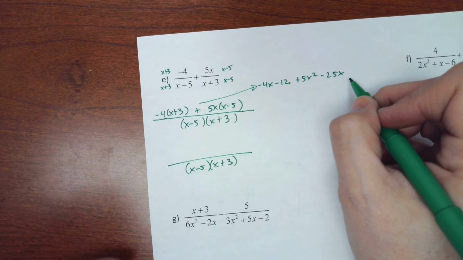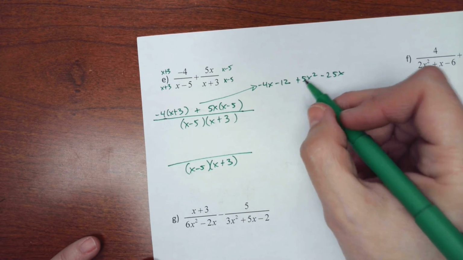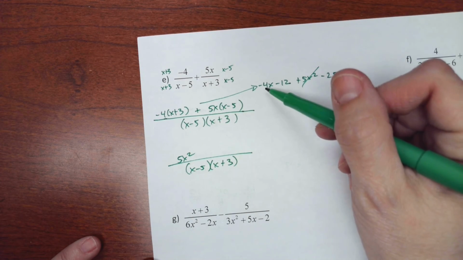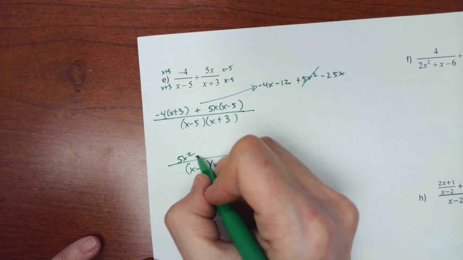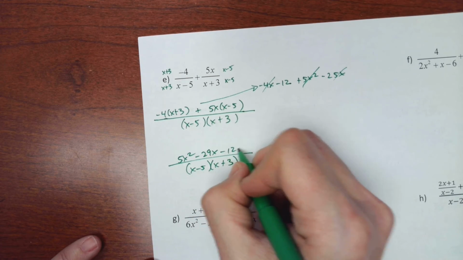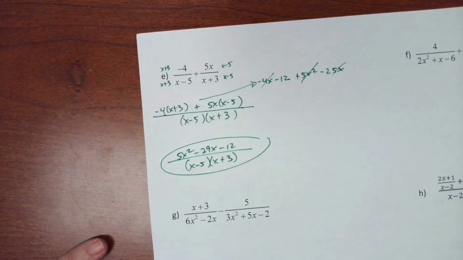And I just combine like terms. So 5x squared doesn't change. So that's done. Negative 4x minus 25x is negative 29x. Those are done. And then negative 12. And so that's finished. Okay.